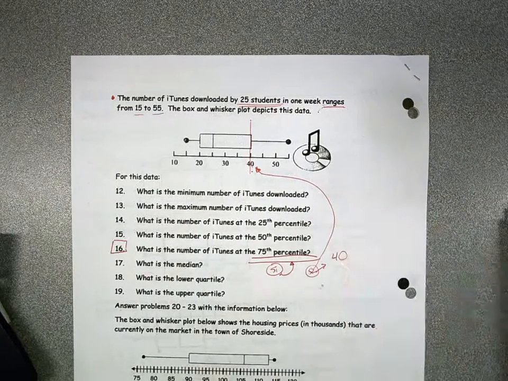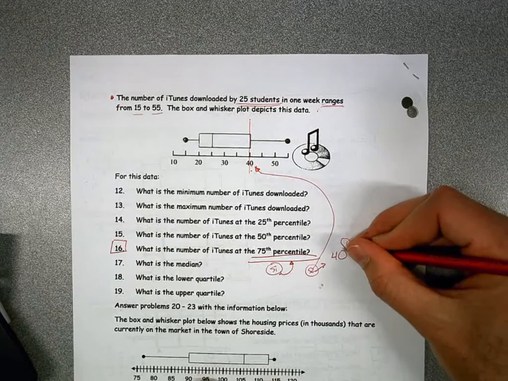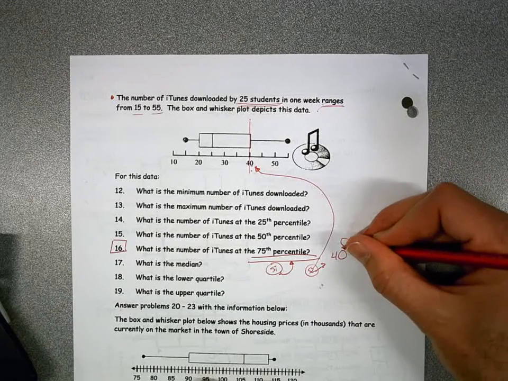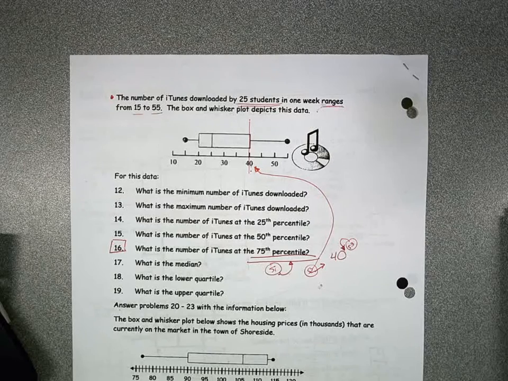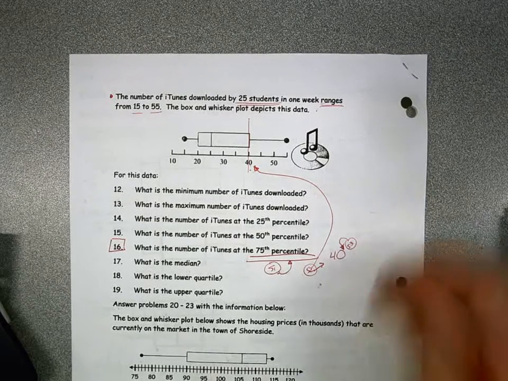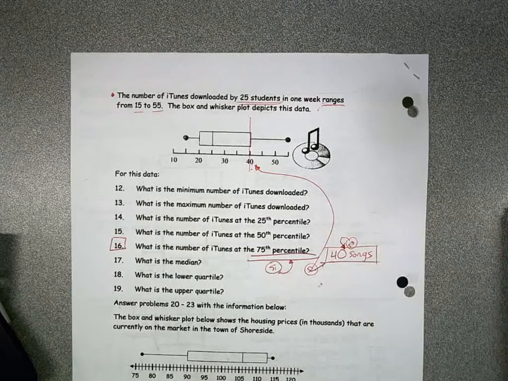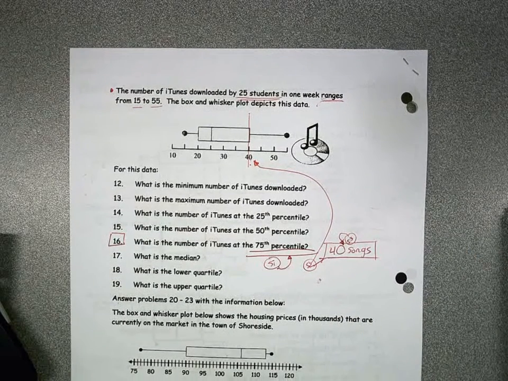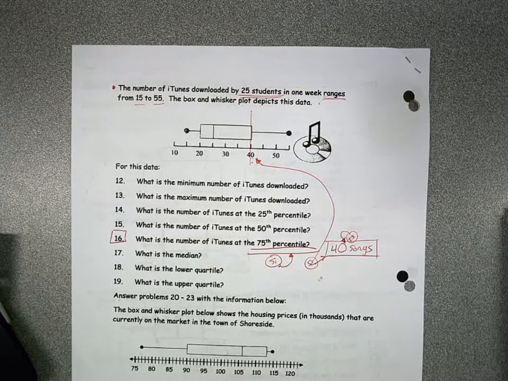Now, in this particular case, because this is a real life story, or kind of a real life story, I want to make sure I have my units. What does the 40 represent, guys? Yeah, songs. 40 songs. That's what you download on the iTunes site. 40 songs. Okay. Questions on that one before I have you try one?